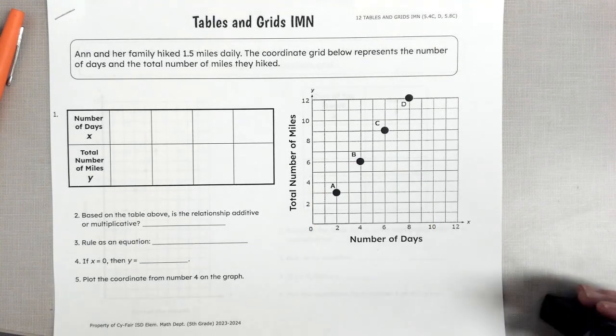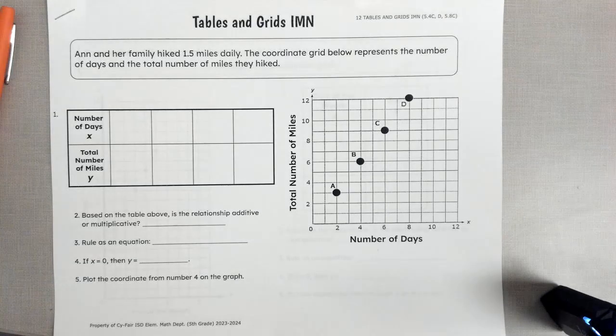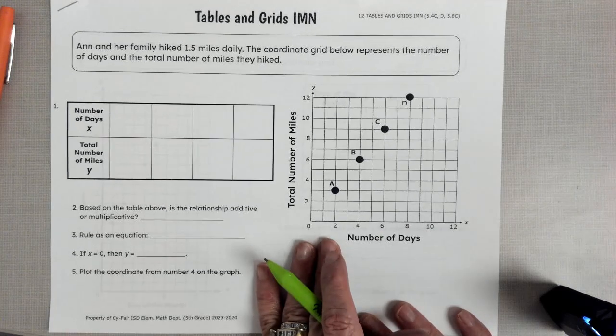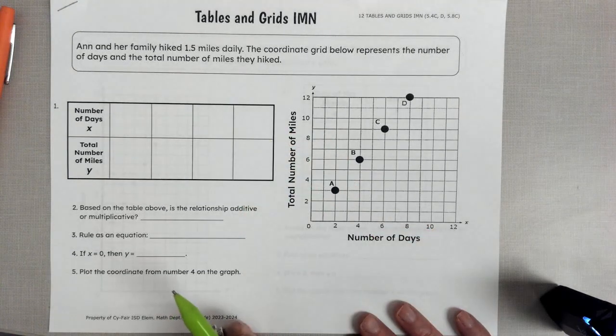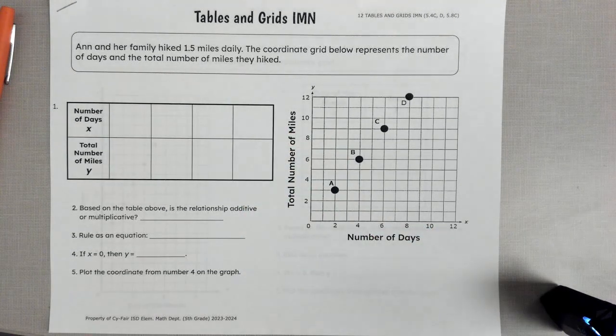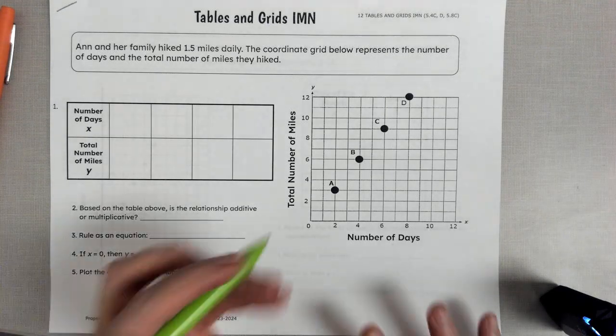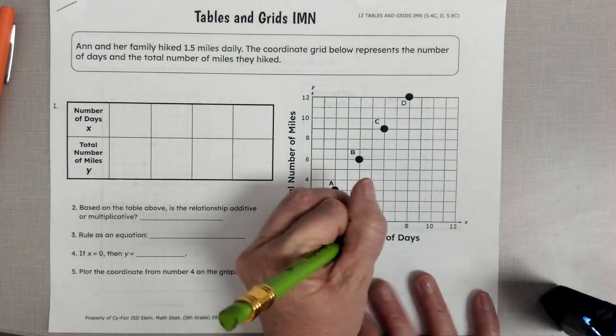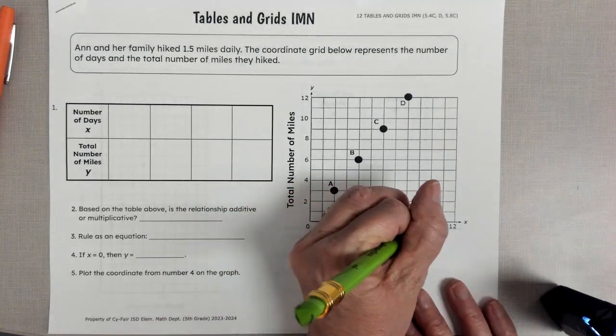Okay? So the very first thing that we want to do whenever we get a table is we want to acknowledge that sometimes it's not always going to be counting by ones. It could be counting by other numbers. So I want to go ahead and fill in those missing numbers. That makes it easier for me to locate where I am on the grid. So I'm going to fill in my missing numbers first. And you should be doing that too.